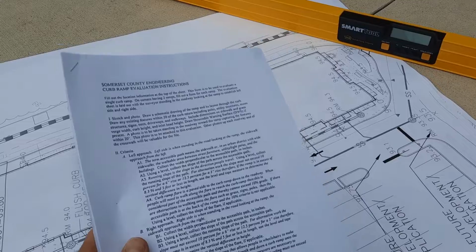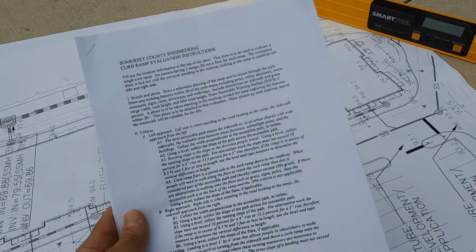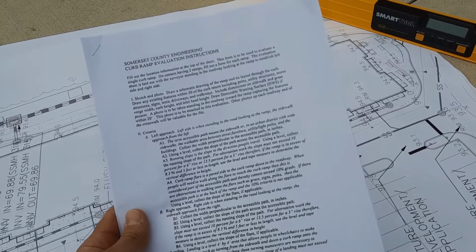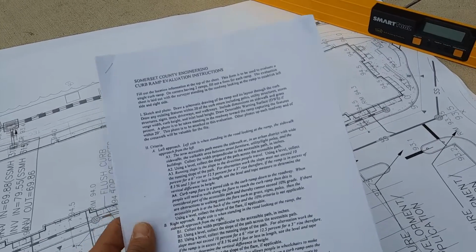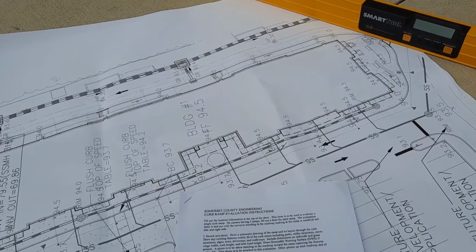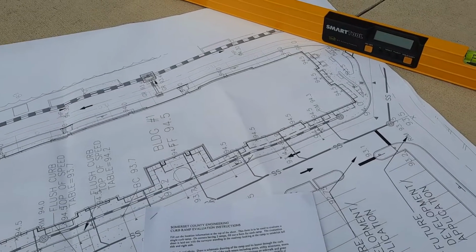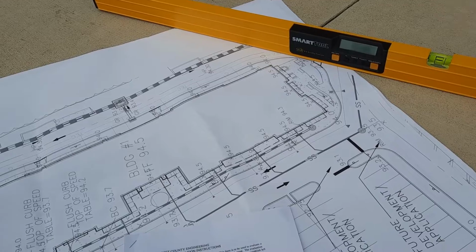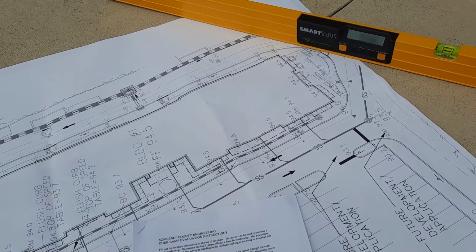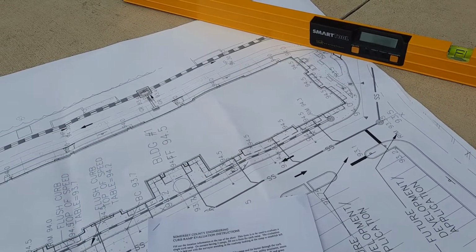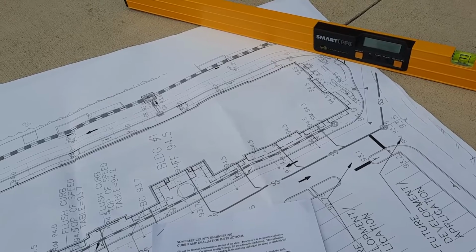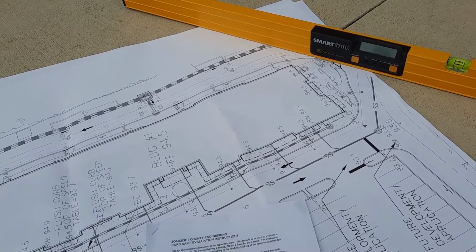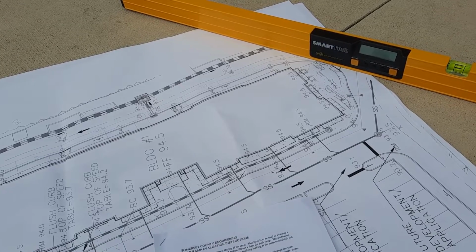It's also helpful to have some type of guidelines. So for this, I have the Somerset County Engineering Curb Ramp Evaluation Instructions, which basically outlines all of the important ADA requirements that I'm going to be checking. Basically the things like the landing pad should be at least 4 feet by 4 feet. It should have no greater than a 2% slope in any direction for the landing pad. Ramps along the accessible route have to be 8.33% or less.